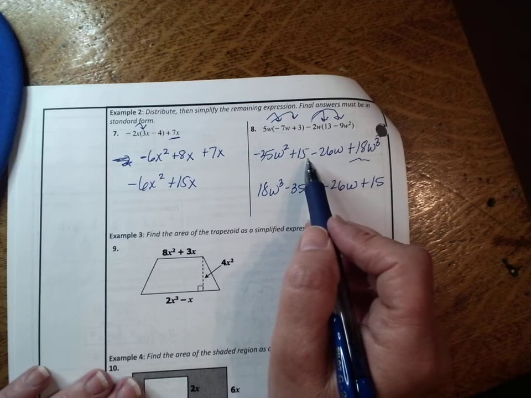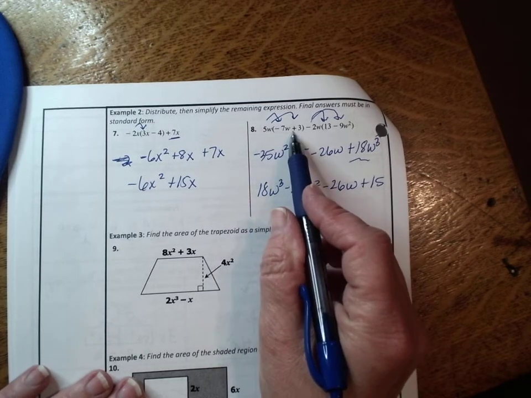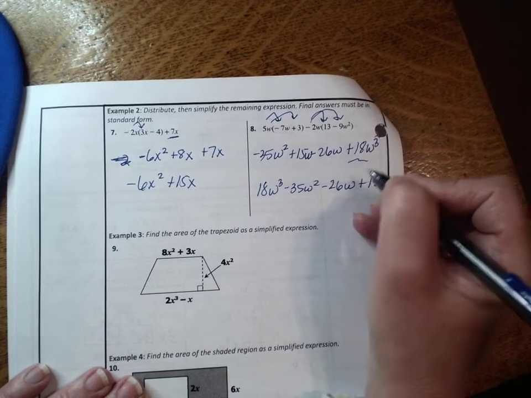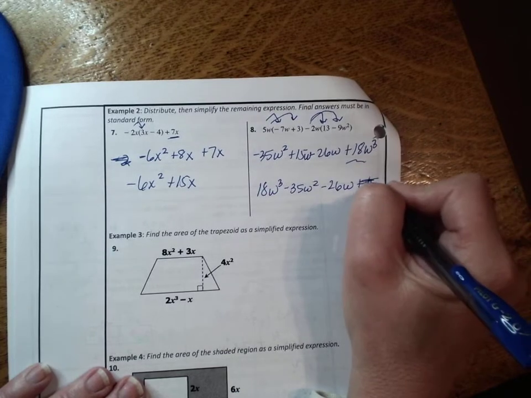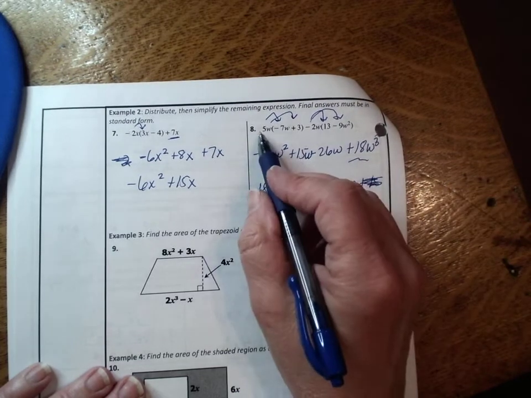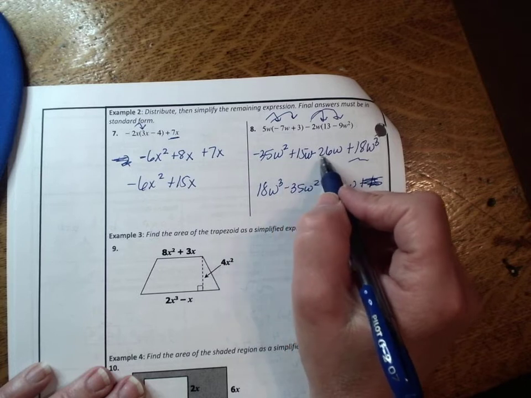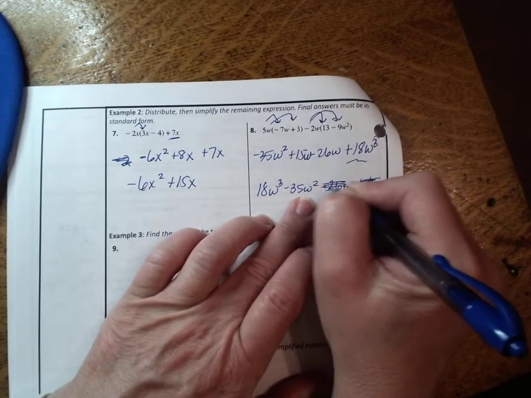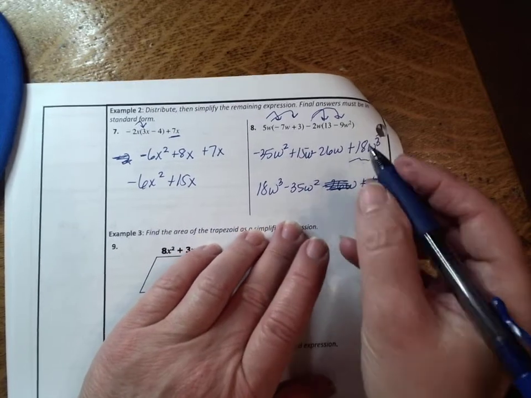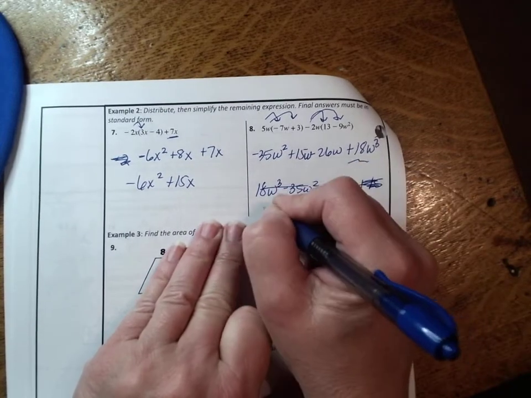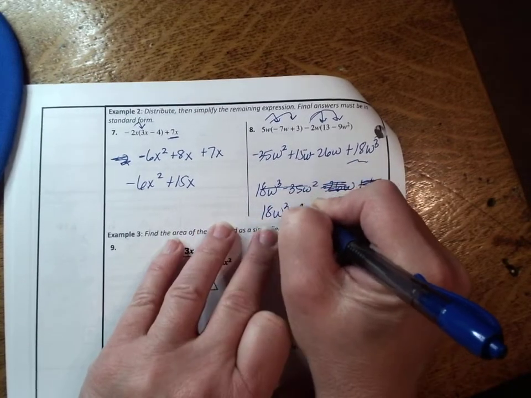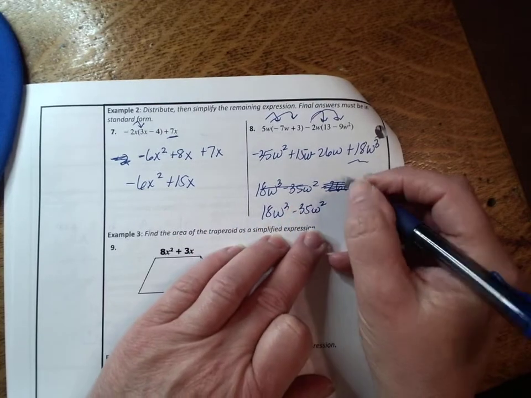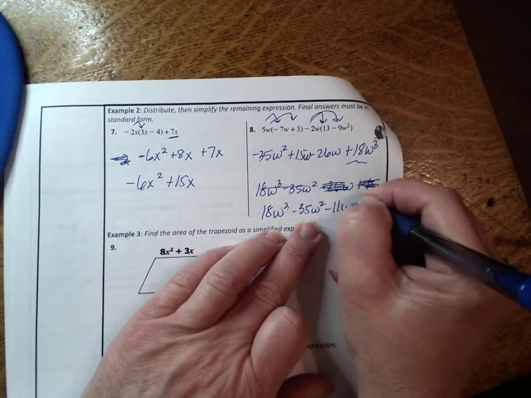Oh, I looked back at the answer key. I messed up right here, you guys. 5w times 3 needs to be 15w. So that is going to throw that off. Ooh, see? 15w. 15w minus 26. Oh, gosh, that's wrong. Okay. So sorry. I wish I could rewind this. I don't know how to do that. Okay, so final answer. 18w cubed minus 35w squared minus 11w.